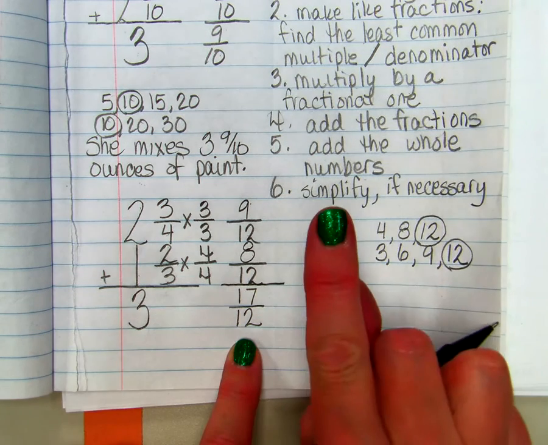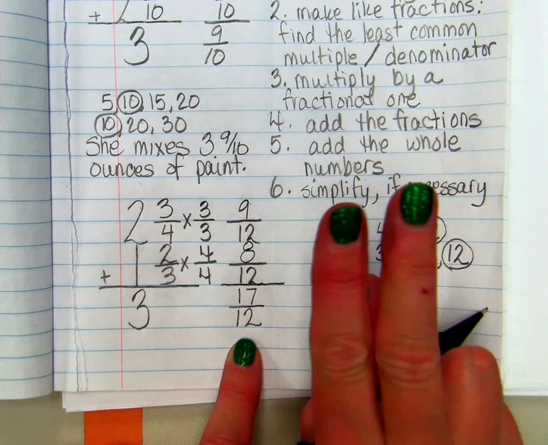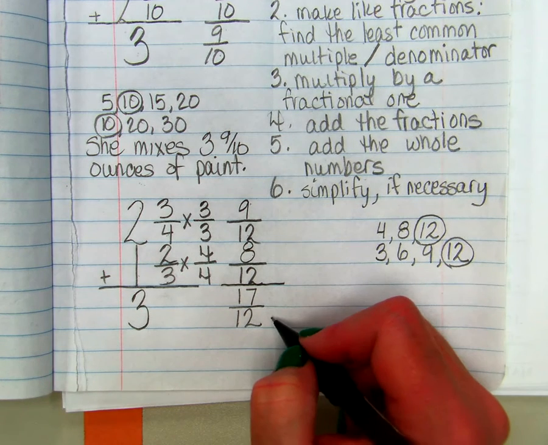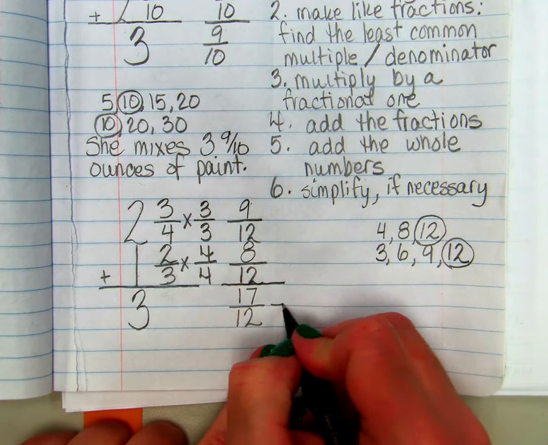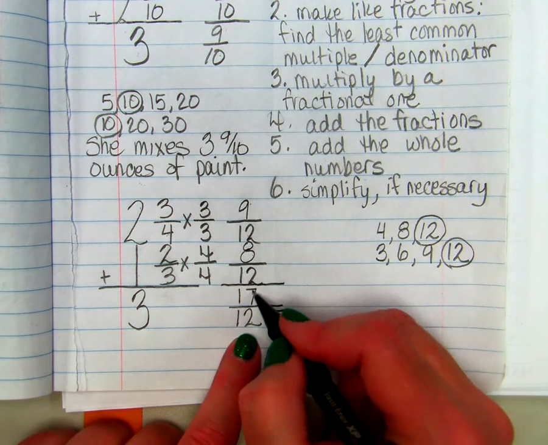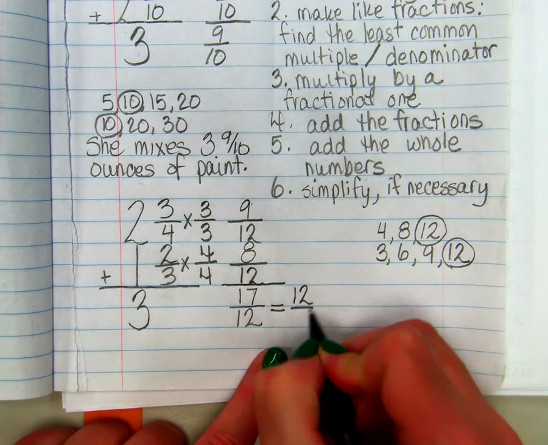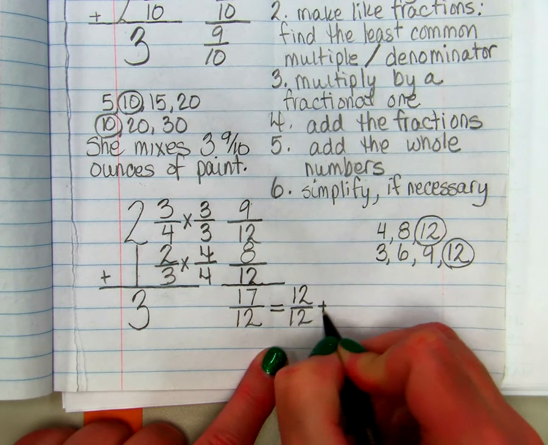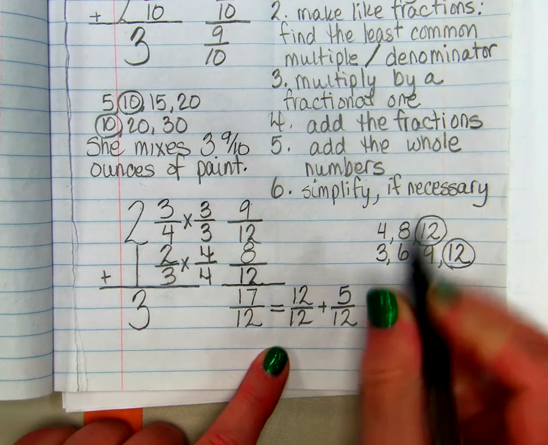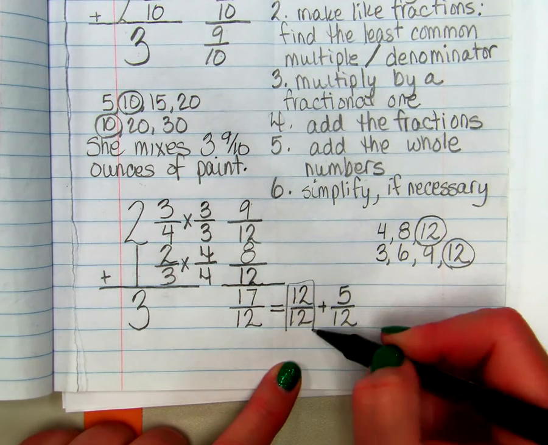You can either pull out a fractional 1 or you can divide. So I'm going to pull out a fractional 1 here. You ready? 17 twelfths equals, do you see the 12 twelfths here? 12 twelfths. And what's left over? 12 plus 5 is 17. Yes. So here's my fractional 1.